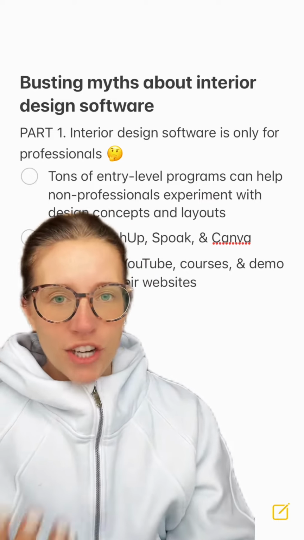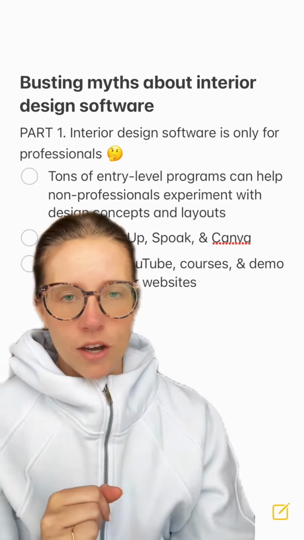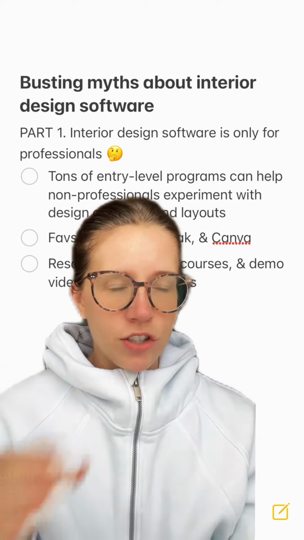And lastly, I'm going to recommend you check out the demo videos on the websites of these three different softwares. You can find some really great resources and demo videos right on the website.